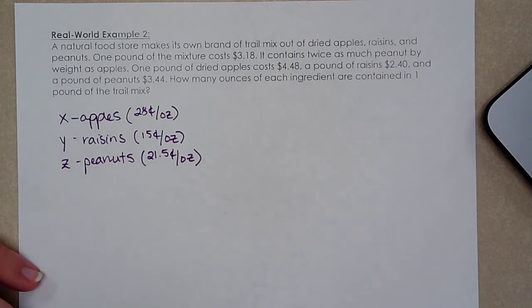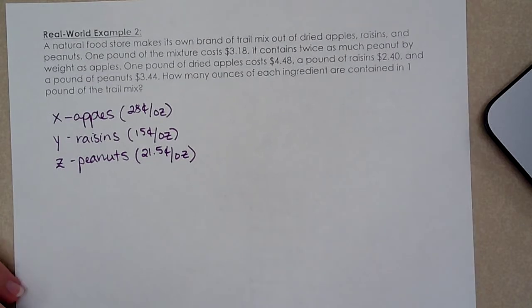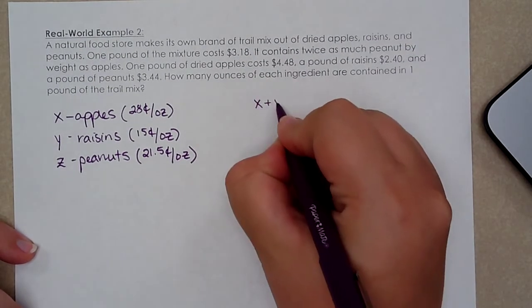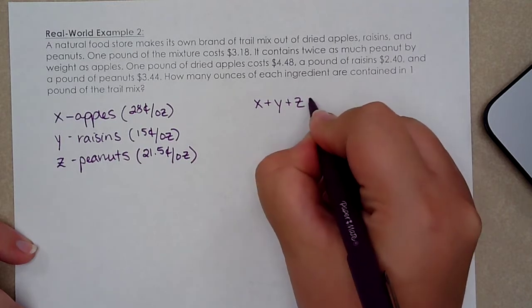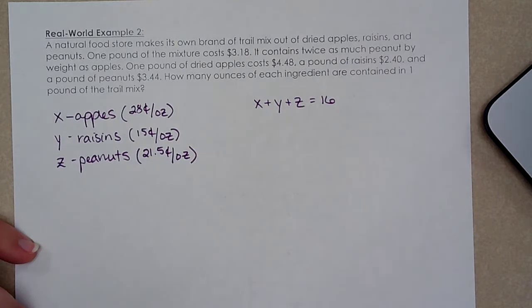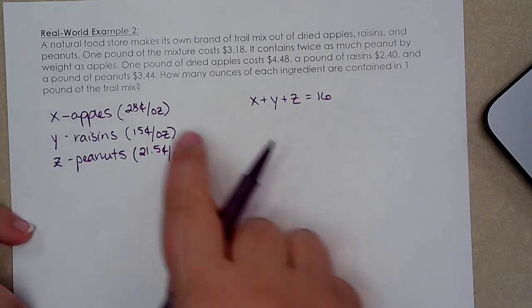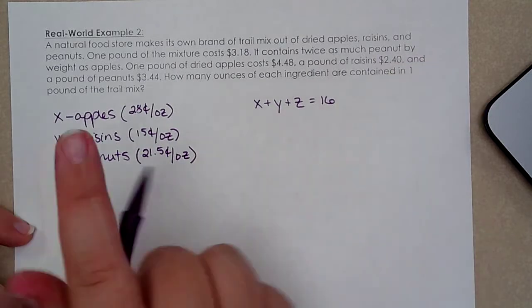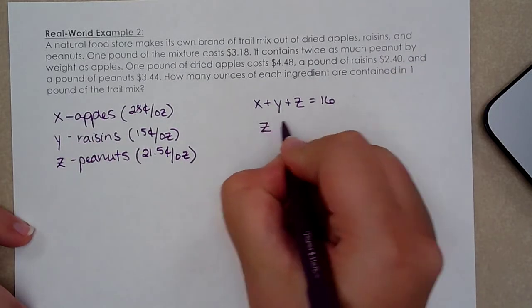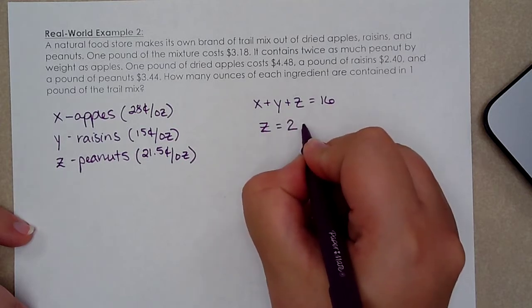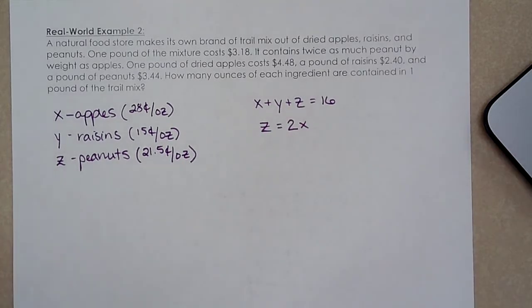So it says 1 pound of the mixture, meaning when I add my apples, my raisins, and my peanuts, it's going to equal 1 pound or 16 ounces. It also says that it contains twice as much peanut by weight as apples. So my Z, my peanut, is going to equal 2 times however much weight there is for apples.